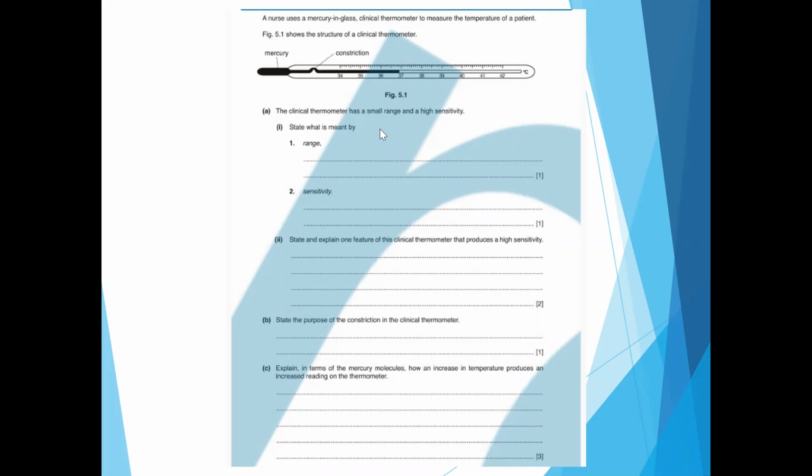Then the next question states, what is the purpose of the constriction in the clinical thermometer? The constriction is used to prevent the backflow of the liquid. The mercury can move backwards as well, so we need to prevent that. That's why we have a constriction over here.